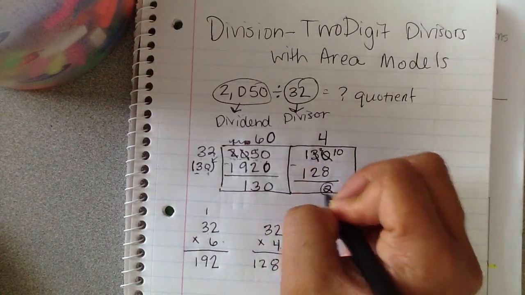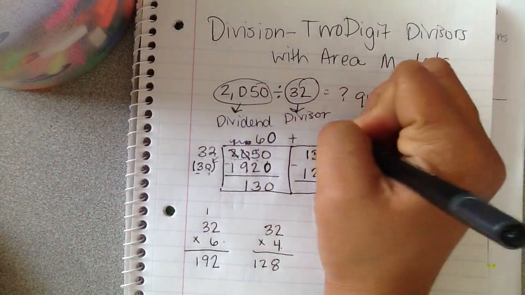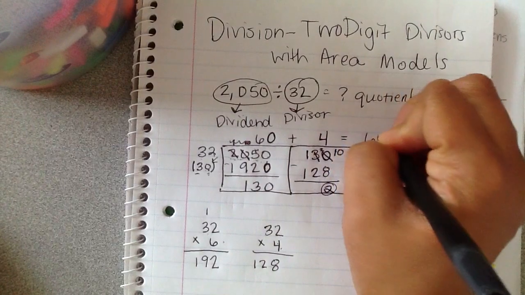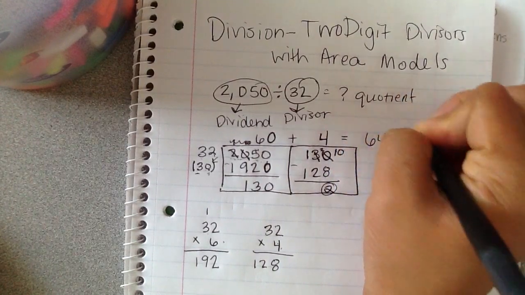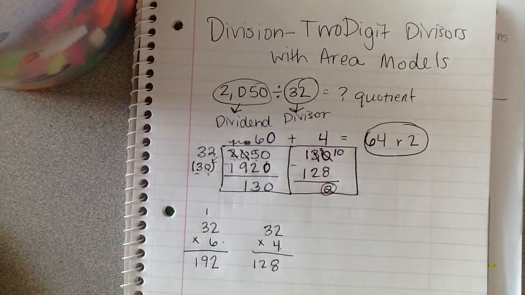Because this 2 is smaller than 32, it's my remainder. So I add my partial quotients together: 60 plus 4 is 64, remainder 2. Okay? 64, remainder 2.